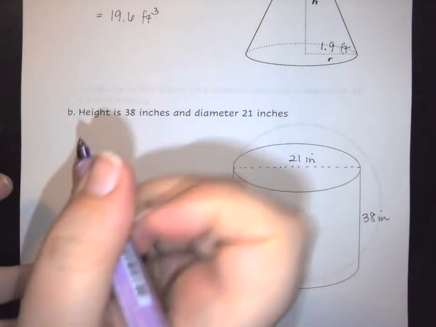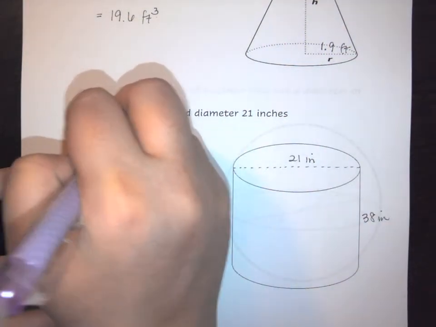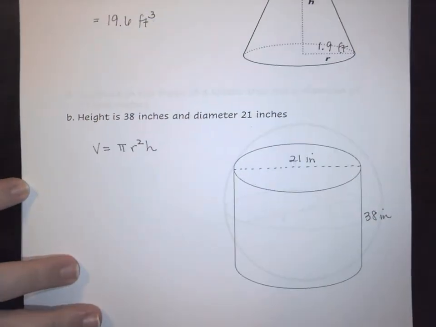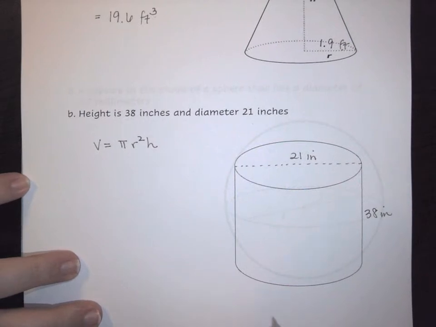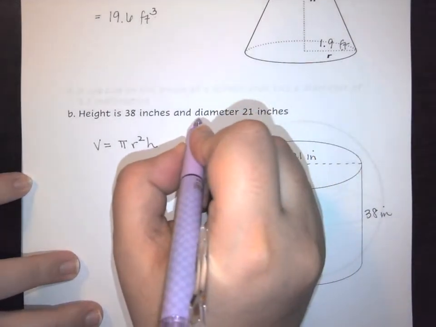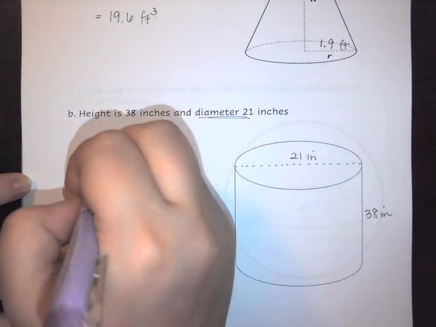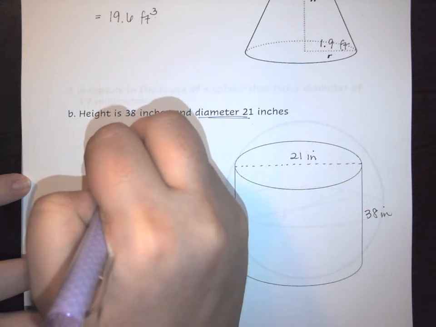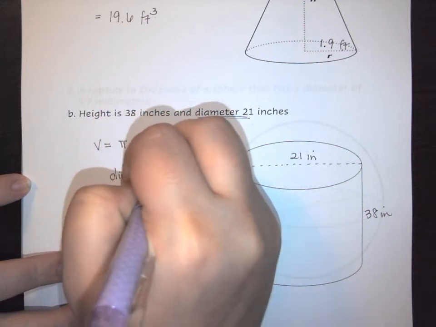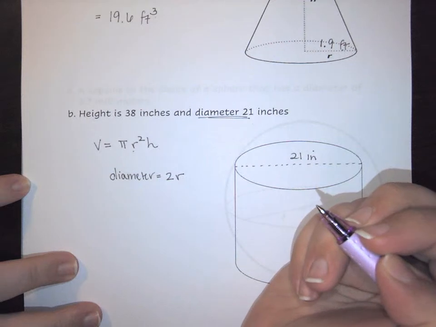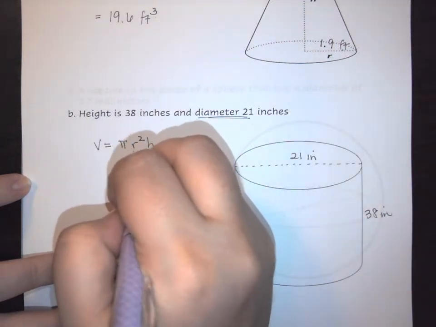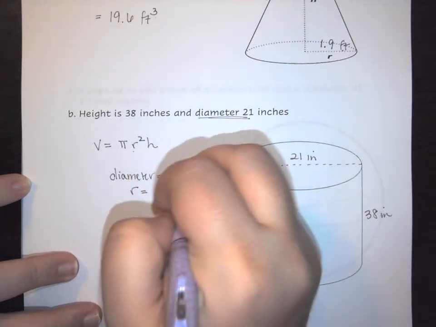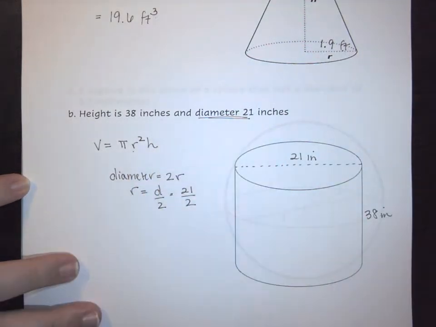Now, when we are working with the volume for here, we are working at pi times the radius squared times height. Okay. Now there's a few things that we need to keep in mind. In this problem we were given diameter and we need radius. So the other formula you have to pay attention to is that your diameter is equal to twice the radius. That being said, your radius is going to be your diameter divided by 2, which in this case would end up being 21 divided by 2.